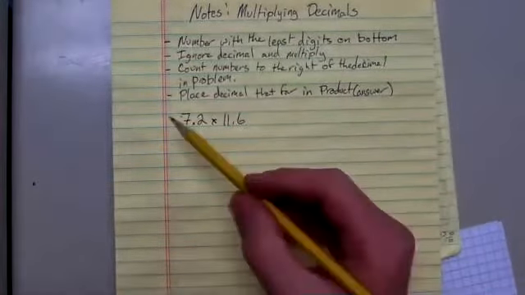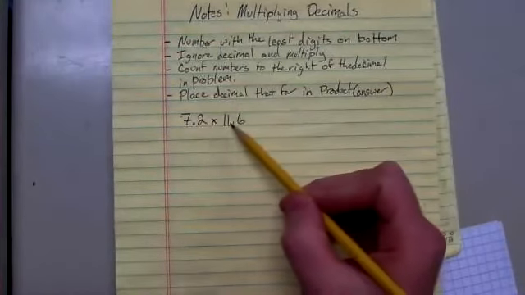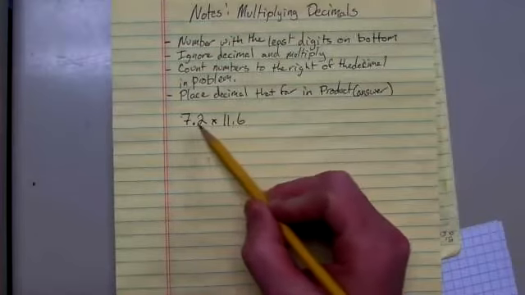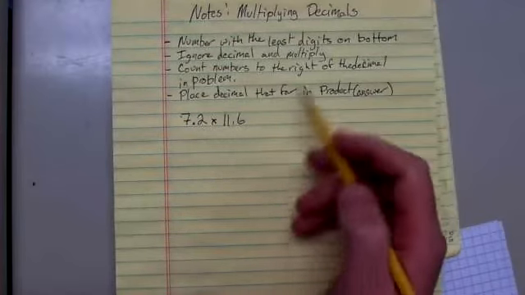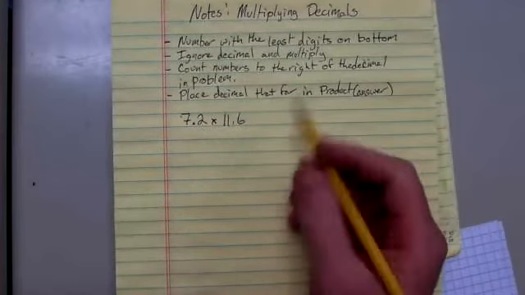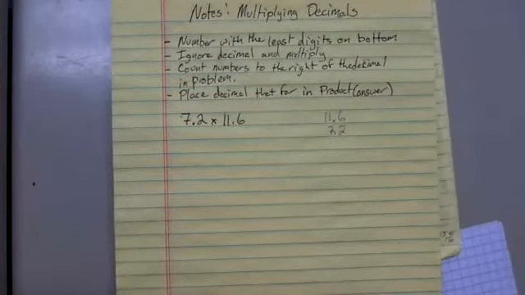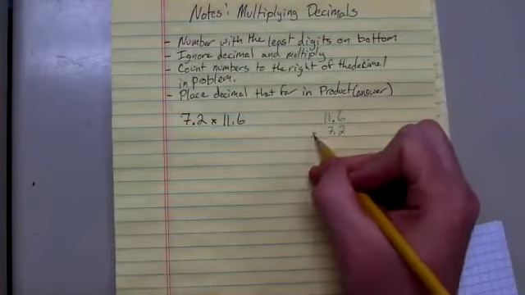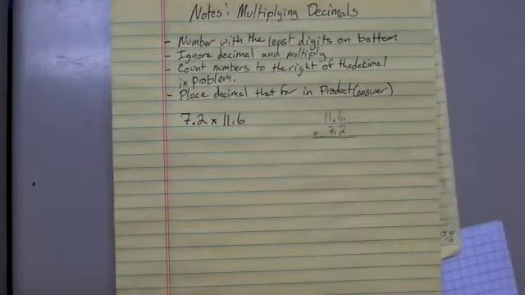Well, let's count our digits. This one has 1, 2 digits. This one has 1, 2, 3. So this one has 2. This will go on the bottom. Even though it's listed first, with multiplication, it doesn't matter the order. So how we will set this up is we will go 11.6, then 7.2 below it. Here our decimals happen to line up, but they don't always have to, and you'll see in another example. We show we're multiplying.